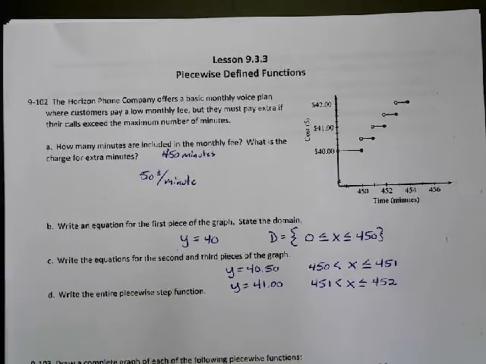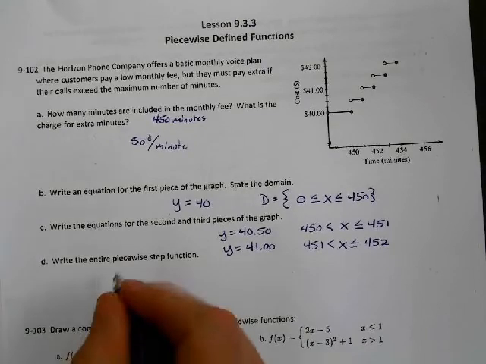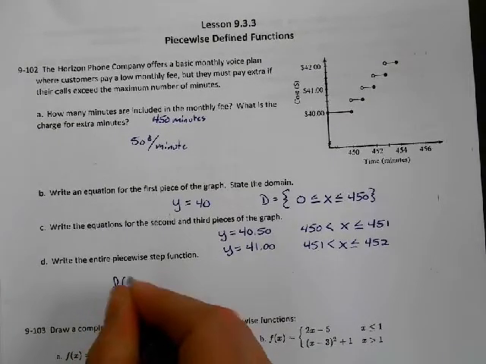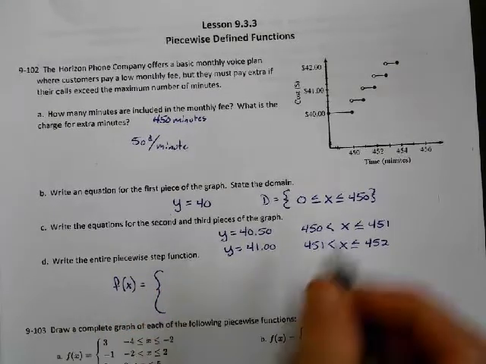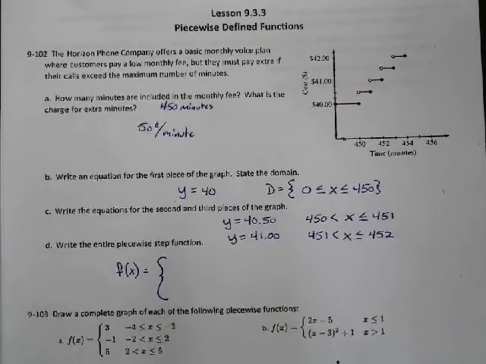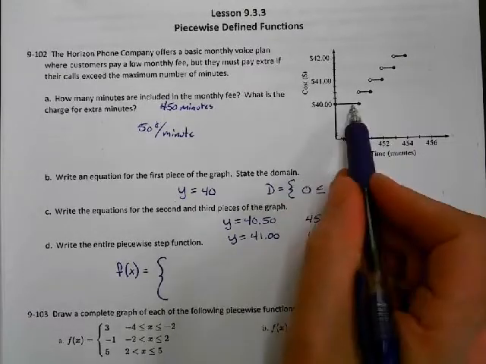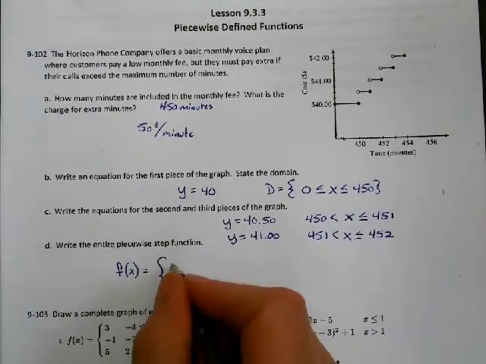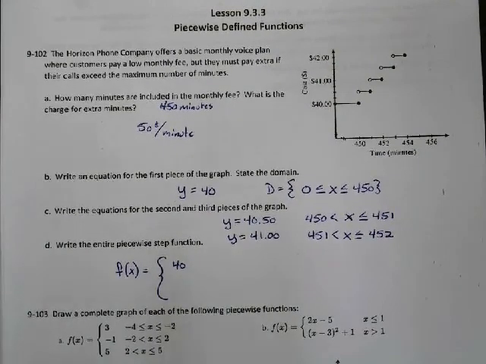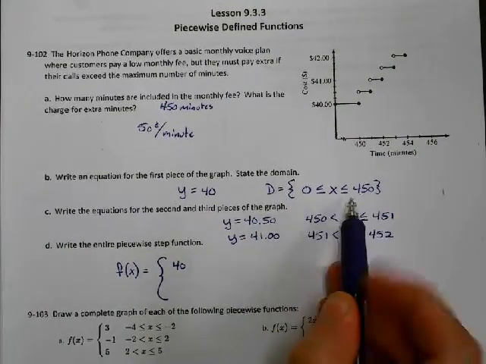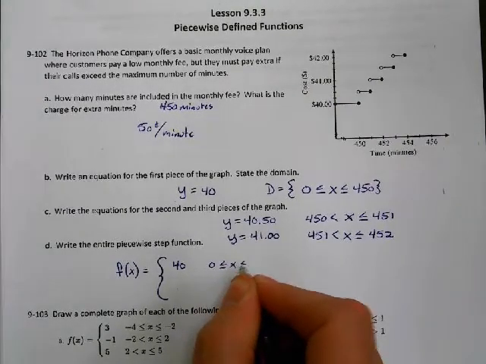So if we want to do this as a piecewise function, this is what a piecewise function would look like. Maybe we'd say something like f of x equals. And then since this graph changes constantly, we'd have to say what's the equation here and when does it act like that. So the equation here was f of x is equal to 40. So that's the equation, but that's the equation only between these domain values. So over here we'd say 0 less than or equal to x less than or equal to 450.